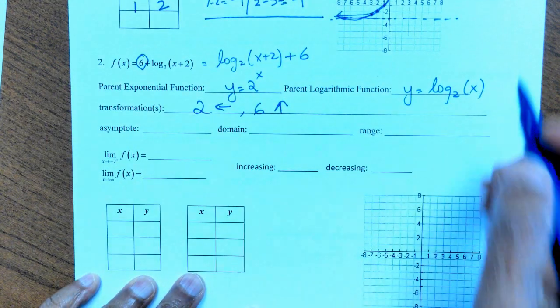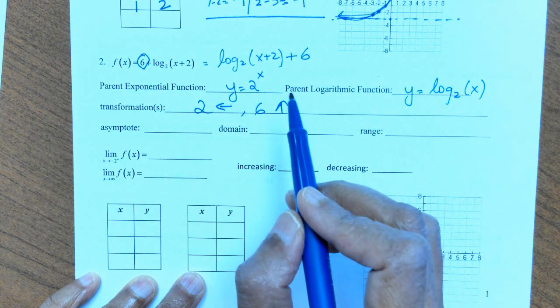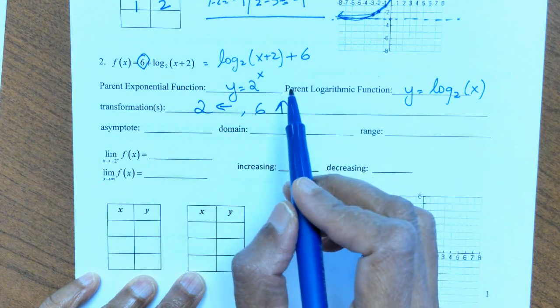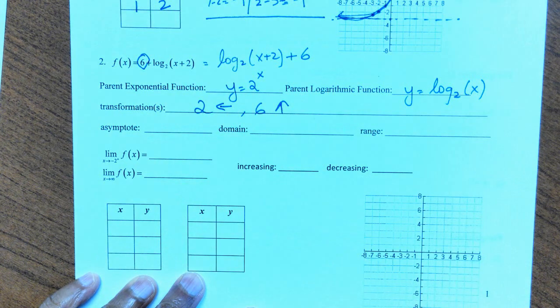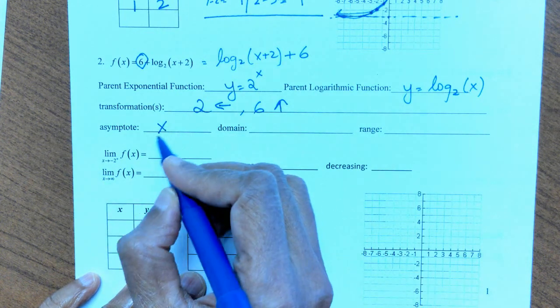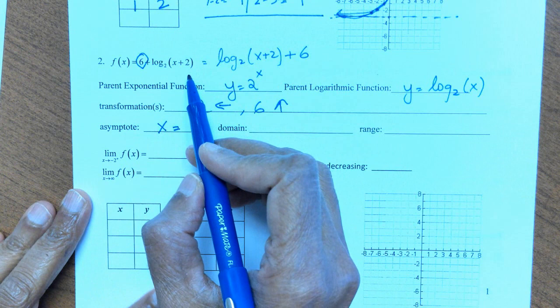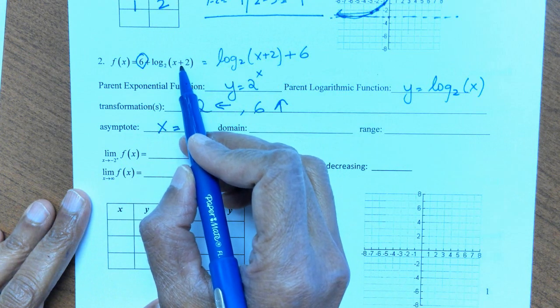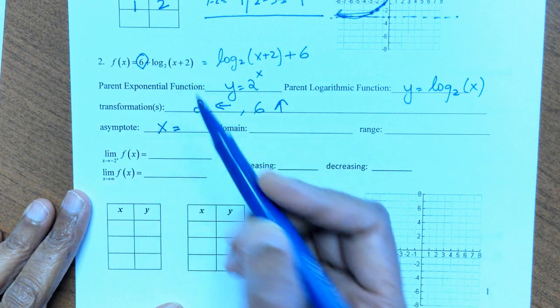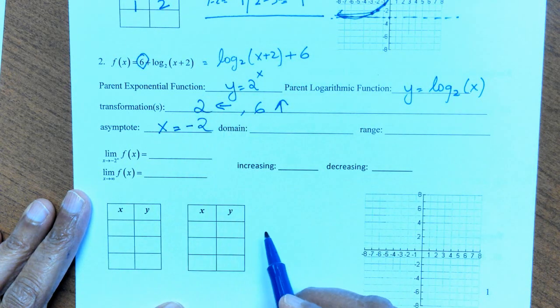Okay, asymptote. This is a logarithmic graph. So remember what we have talked about? Logarithmic graphs have vertical asymptotes. Vertical lines are always x equals to something. Vertical lines always go through some x point, and then you're looking at the x shift. Even though it says x plus 2, it's moved 2 units back. So it's x equals to negative 2. So you should be looking at this.